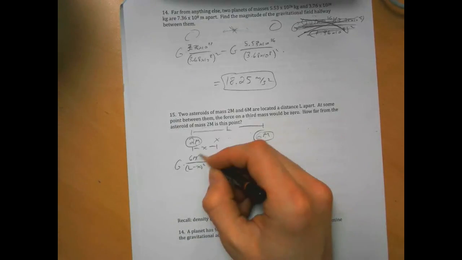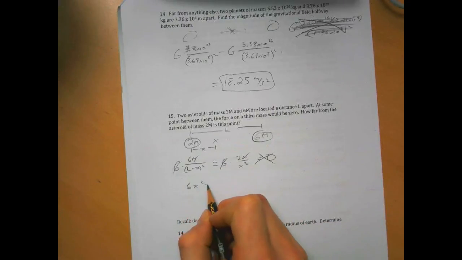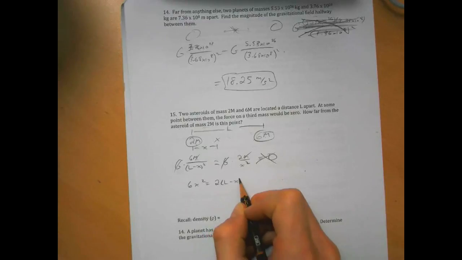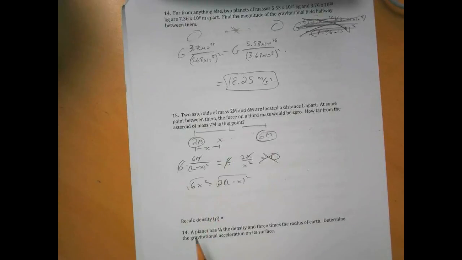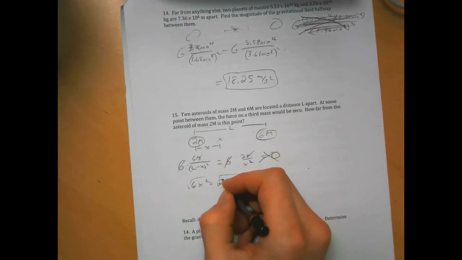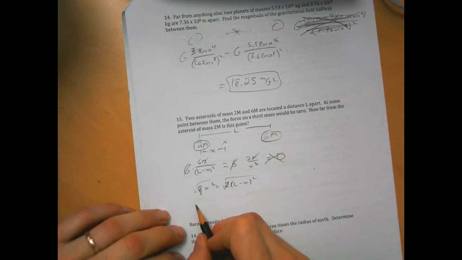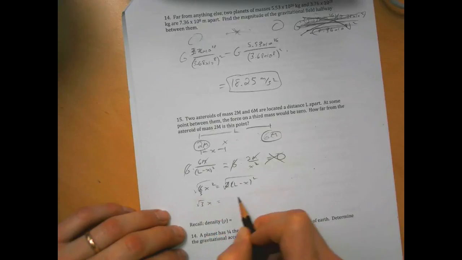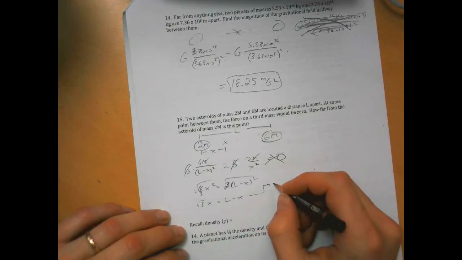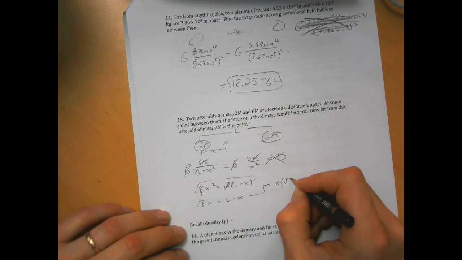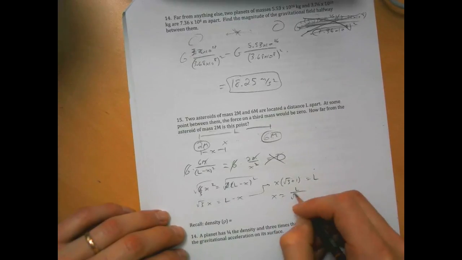Divide by m, divide by g, cross multiply. And you despair because you think it's quadratic, but you can cheat and square root both sides. Not really cheat. Actually, you could cancel these down to 1 and 3 first. That'll be nicer. So then over here we have root 3 x equals L minus x. So what does that give us? x times (root 3 plus 1) equals L. So x equals L over (root 3 plus 1).